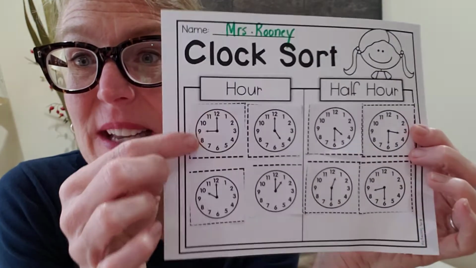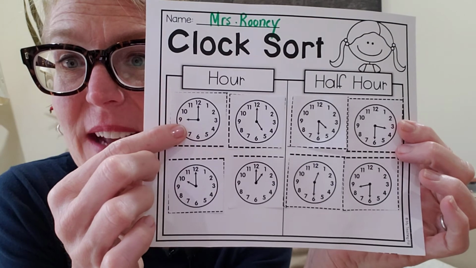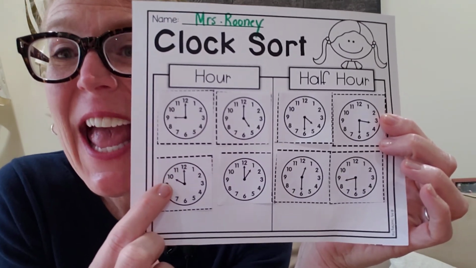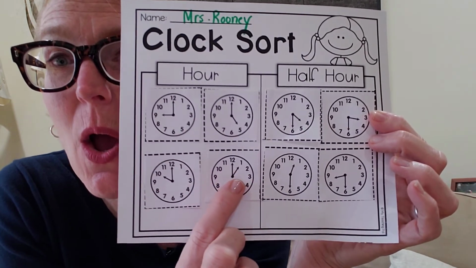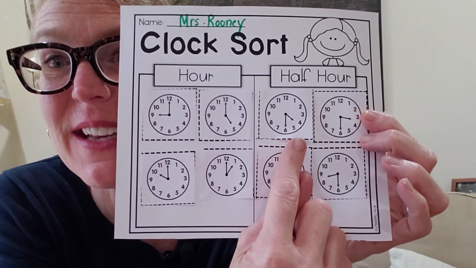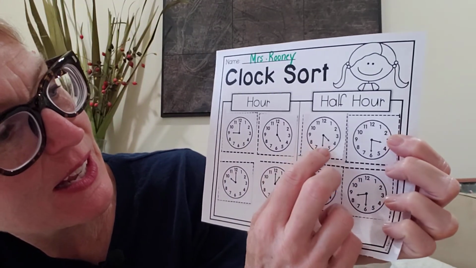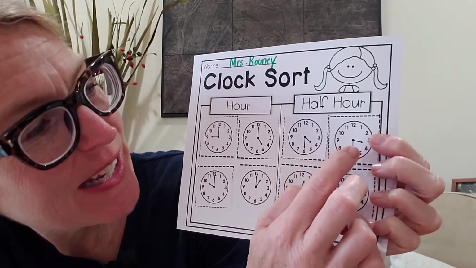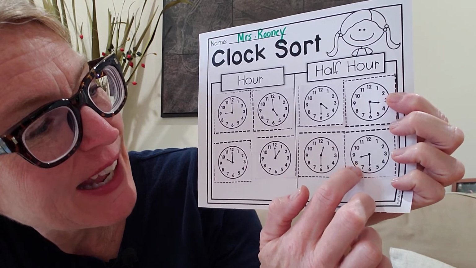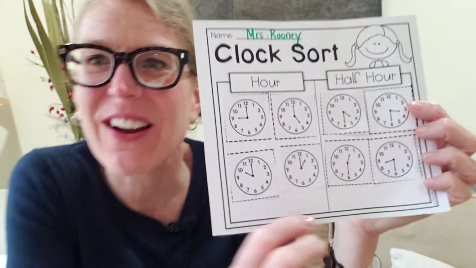All right. Let's just take a quick look and we'll check. Let's check our clocks. Make sure. So on the hour, let's see. 9 o'clock, 5 o'clock, 10 o'clock, 1 o'clock. Those are all our hours. Now let's take a look at this side. We have 4:30, 3:30, 12:30, and 8:30 on our half hours.